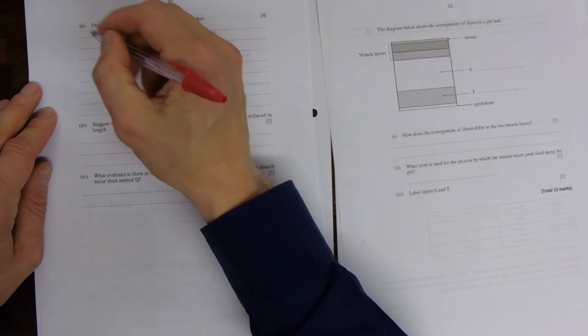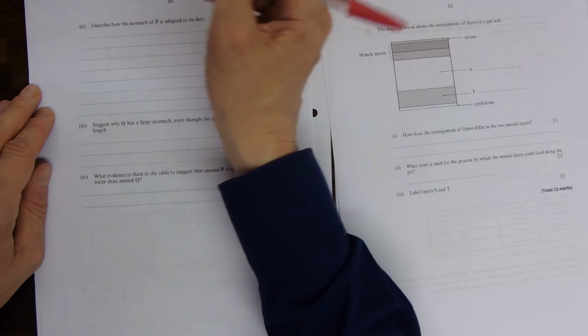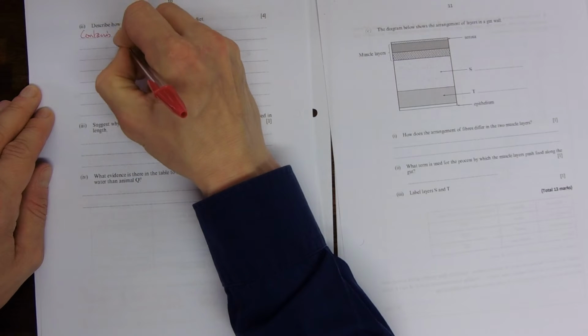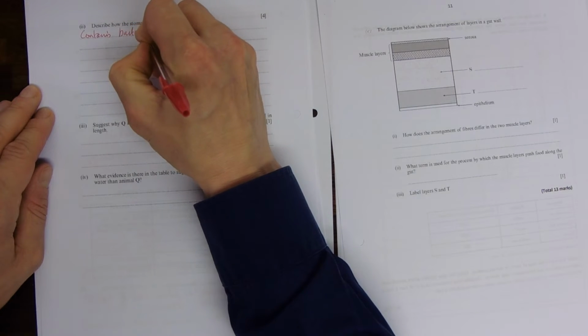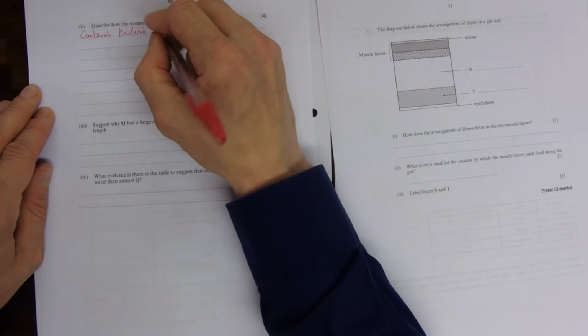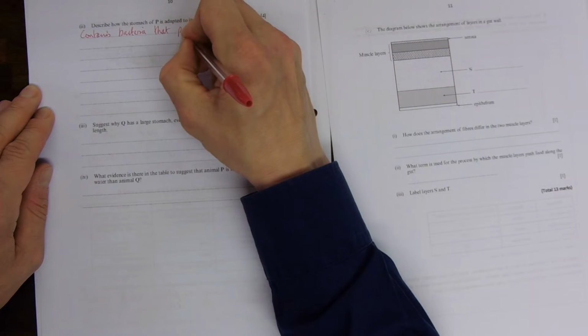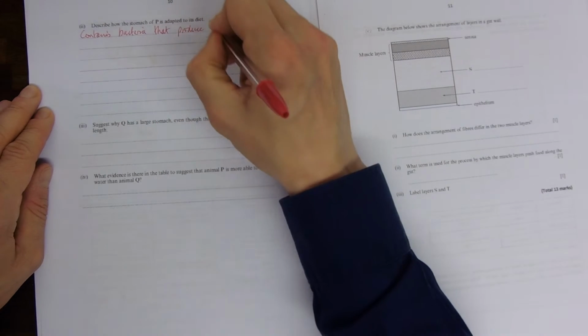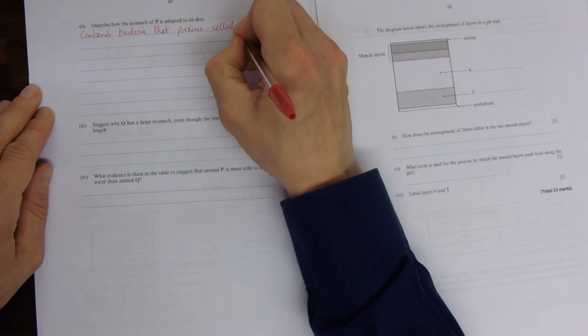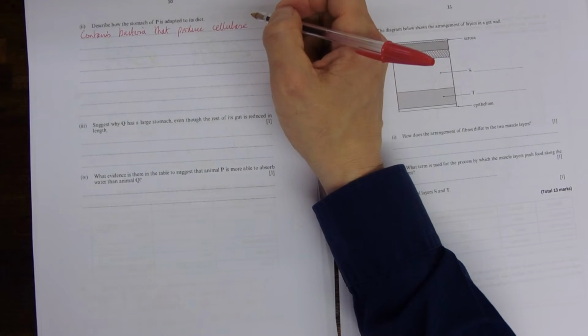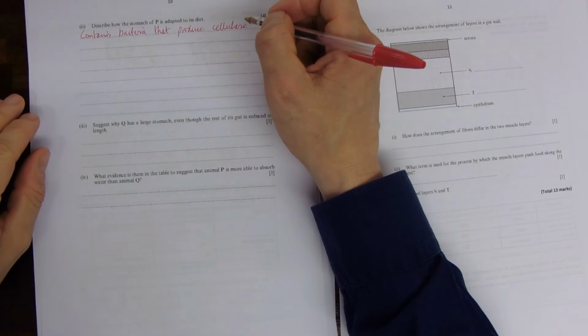So let's start off with we need these bacteria. So the stomach of P contains bacteria that produce cellulase. So they're the ones that are actually going to digest this cellulose.